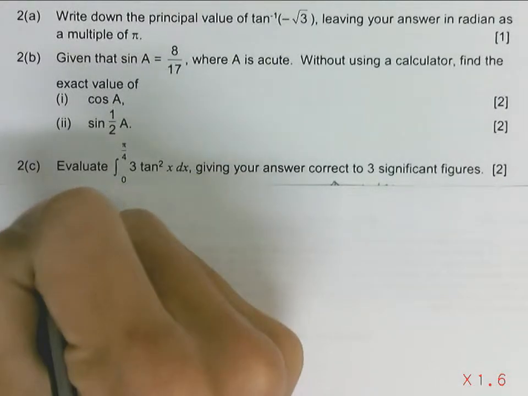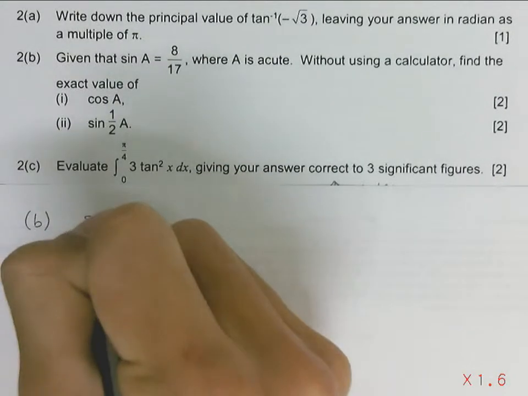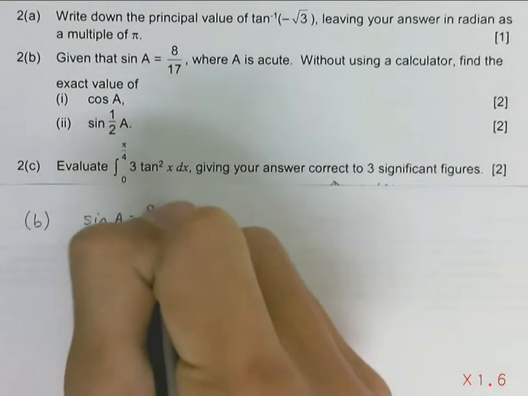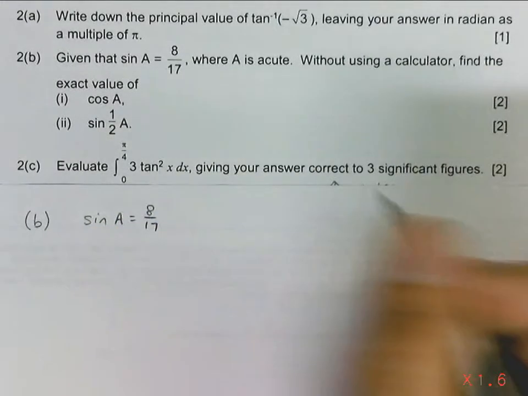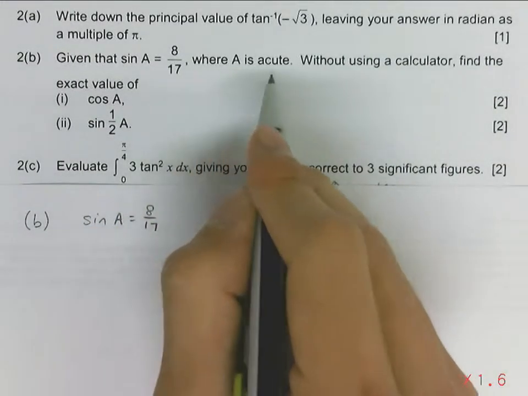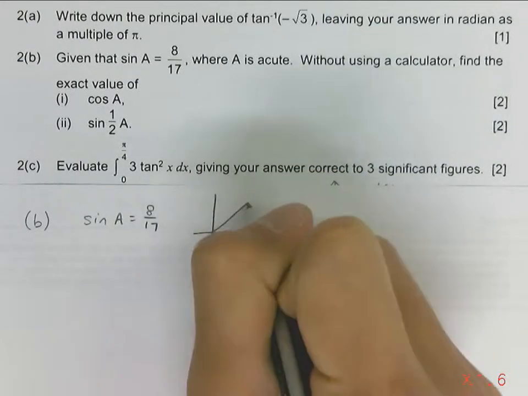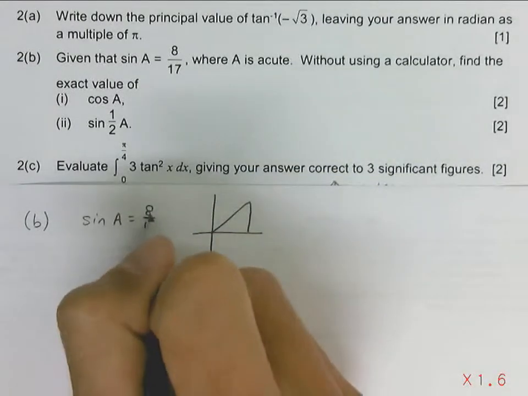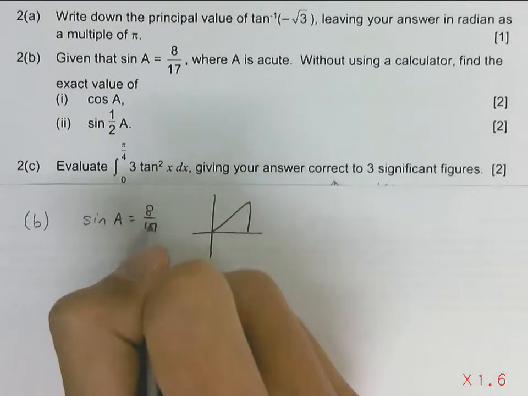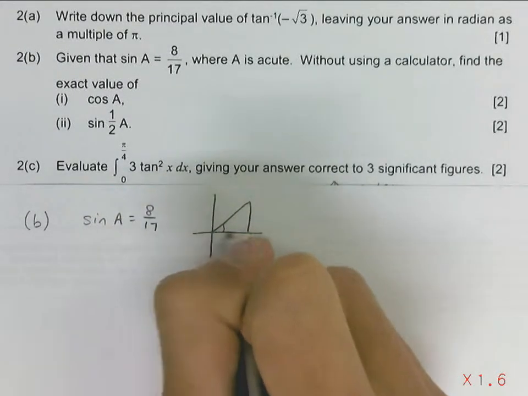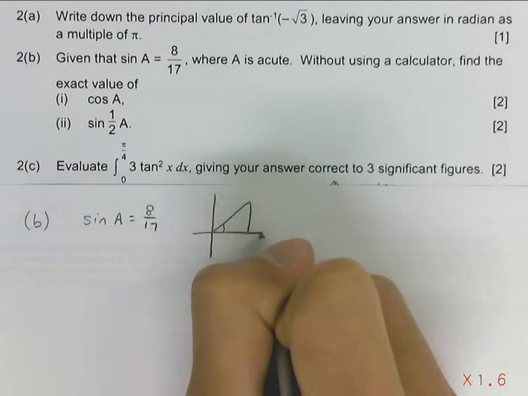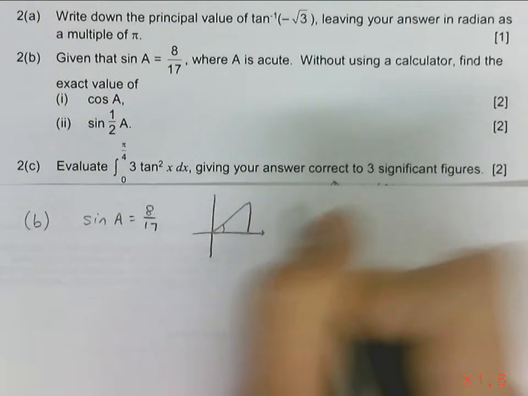Part B, we're given that sine A is 8 over 17 and A is acute. So we draw a first quadrant triangle, labeling the ratio sine, which is opposite over hypotenuse, so the angle must always be adjacent to the x-axis.